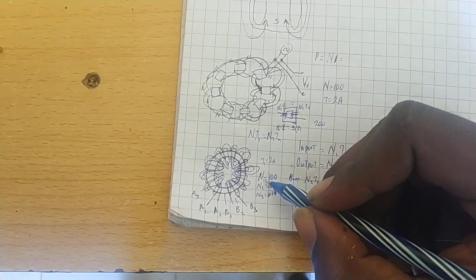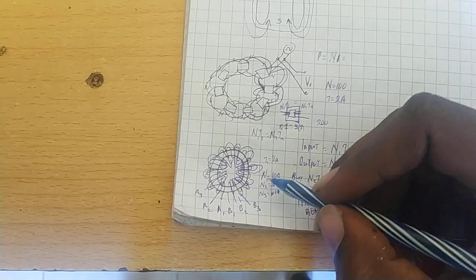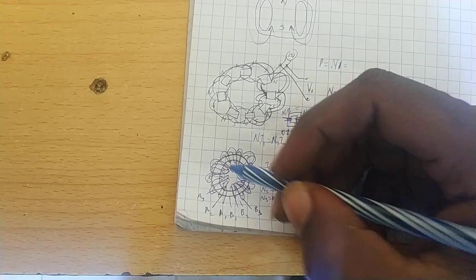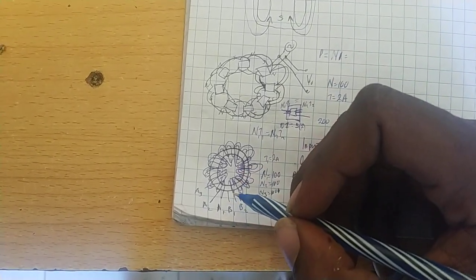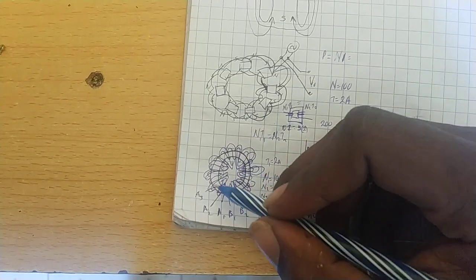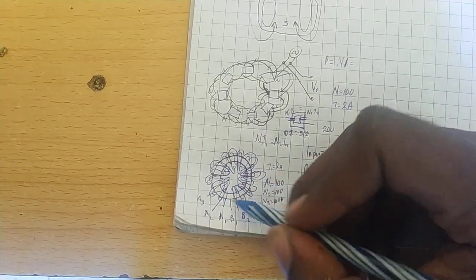Since N1 I1 is the input, and its output is connected back, when current flows through the toroid, it will generate a magnetic field around the toroid.